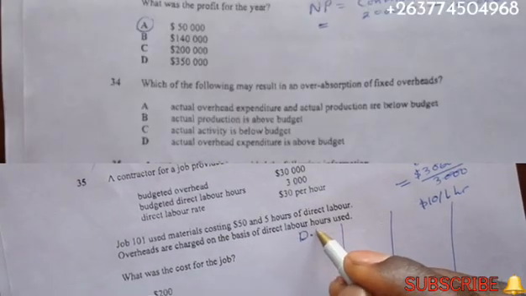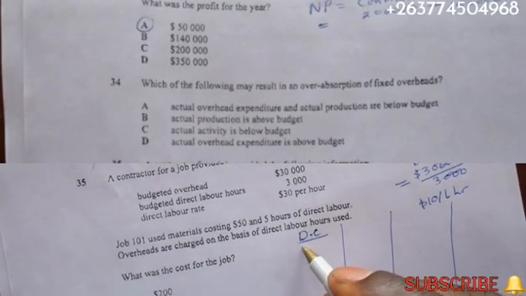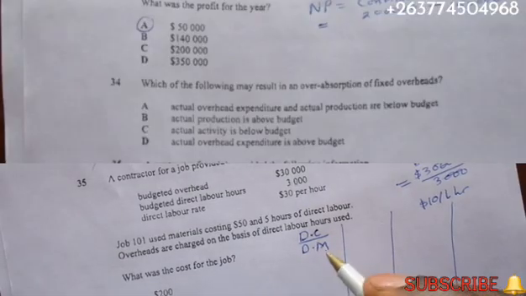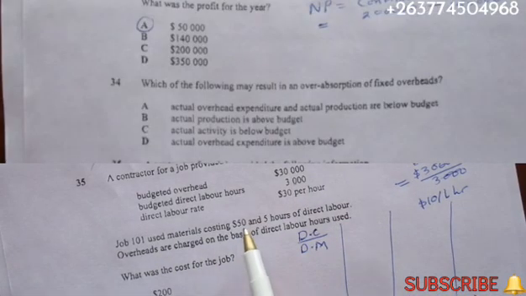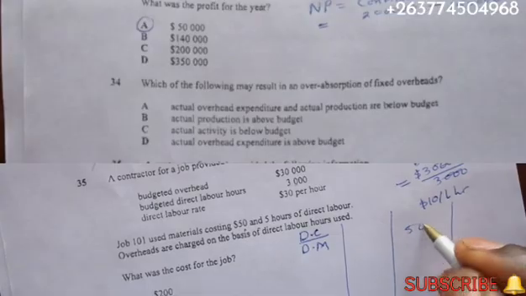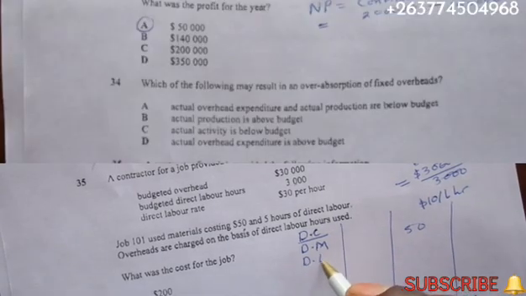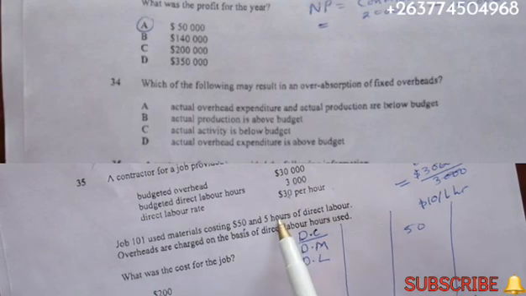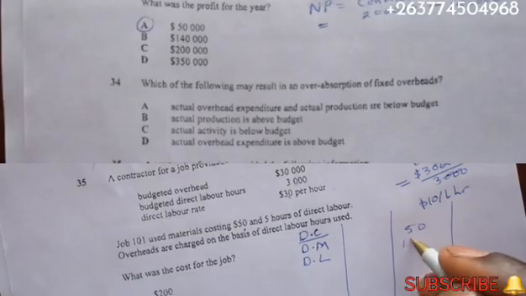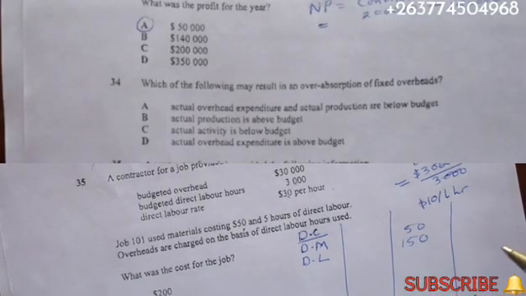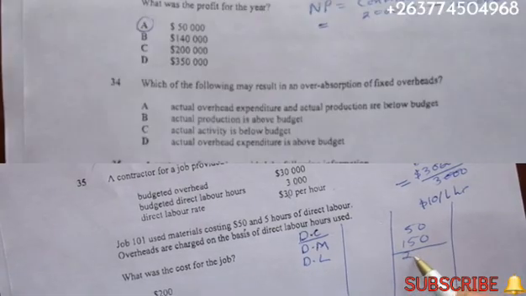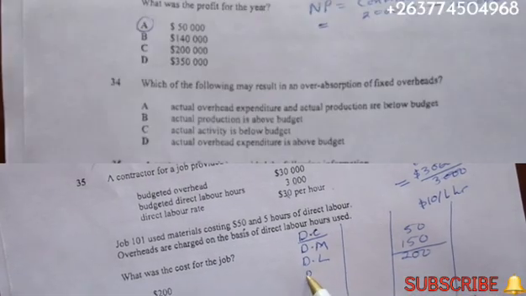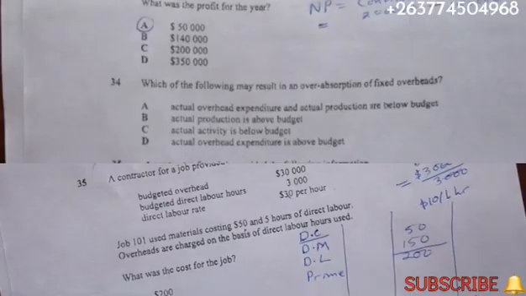You start with the direct costs on the job quotation. You start with direct materials. So direct materials are costing 50. So you write 50 here. Then you follow with the direct labor. So direct labor is $30 per hour. So 30 times 5 hours worked, you get a total direct labor of 150. If you multiply 30 and 5, you get 150. Giving you a total of 200, representing your prime cost.